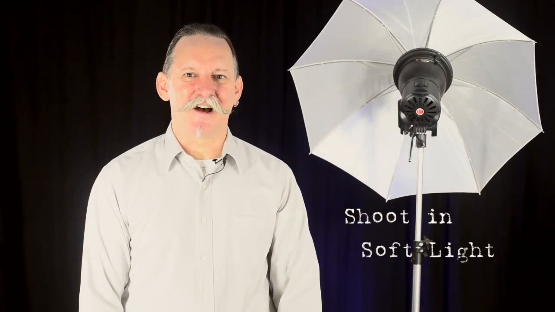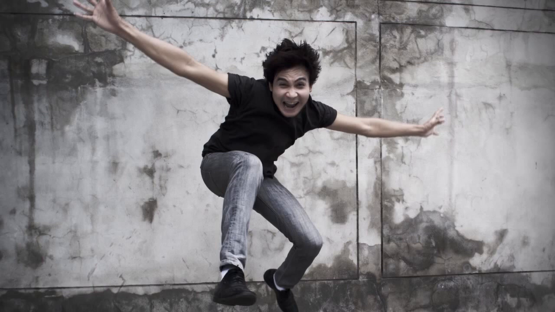Top tip number 8 is shoot in soft light. Soft light, or low contrast light, is from an apparently large light source, like the sun on a cloudy day. When the sun is hidden and diffused by the clouds, it gives off a much softer, lower contrast light.